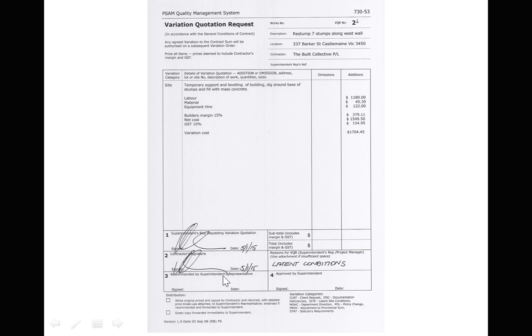And he signed it, and then he sent it to us, and then you can see the superintendent needs to then sign. So I would then sign it once I had worked out that it was a fair charge. And down here he's put latent conditions, which is the reason for the variation. So latent conditions is something that you couldn't know before you started. You know, something that you could only find out when you started taking it apart.